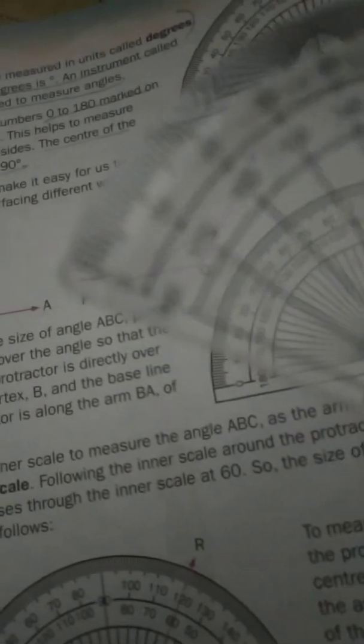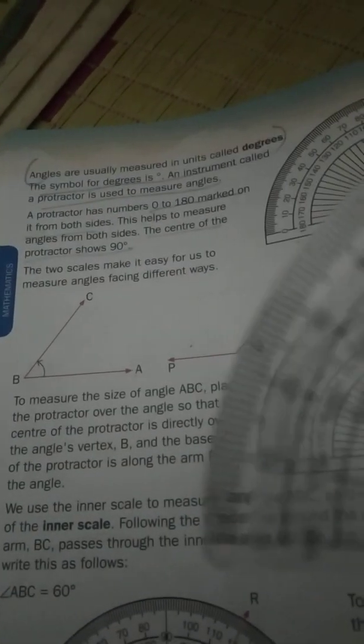Have you purchased the protractor? This corner is 0 and this corner is 180. Numbers 0 to 180 are marked on it from both sides, so this helps to measure angles from both sides. The center of the protractor shows 90. See, this line shows 90 degrees. I will show you.